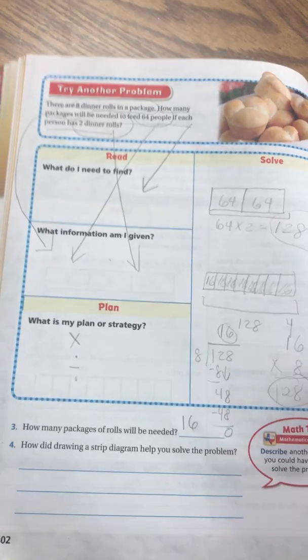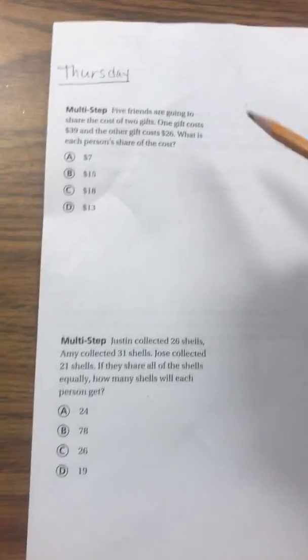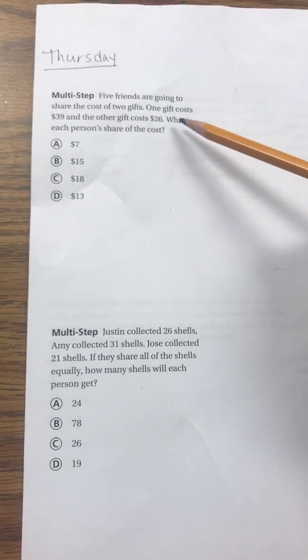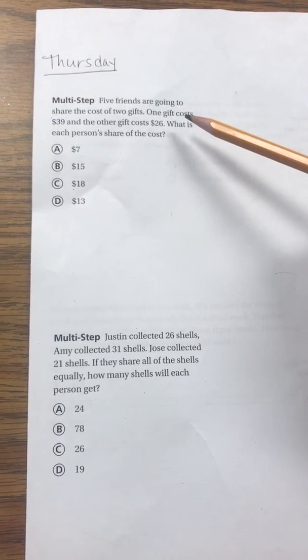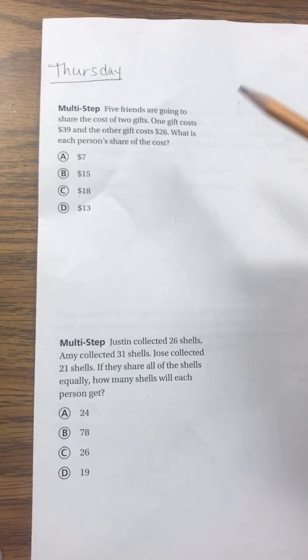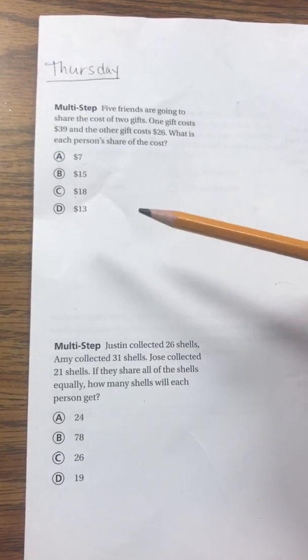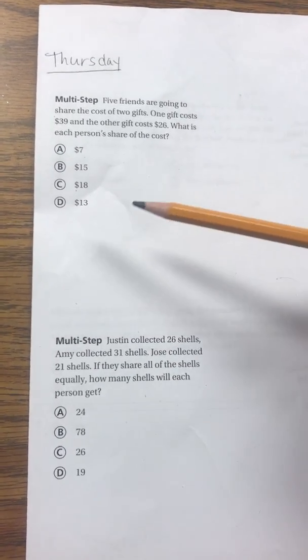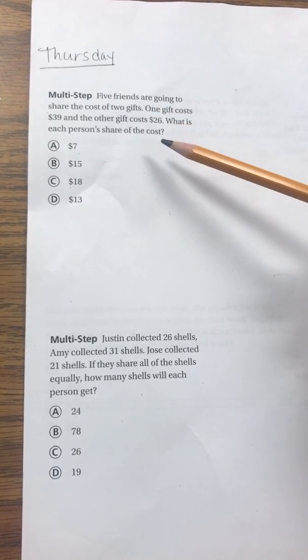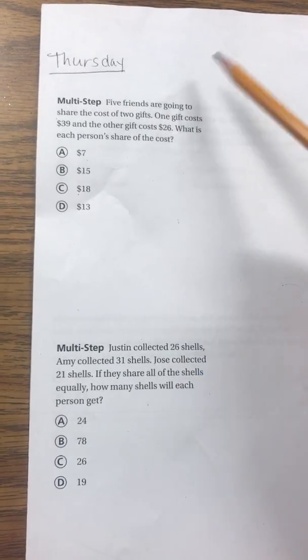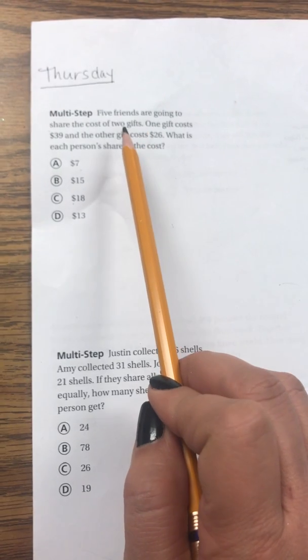Okay, so when you're doing your homework today, read carefully. It could be that you're going to need to add something first and then divide that. It could be that you need to subtract something first and then divide. It could be that you need to multiply something first and then divide. You have to decide that as you're looking at your problems.